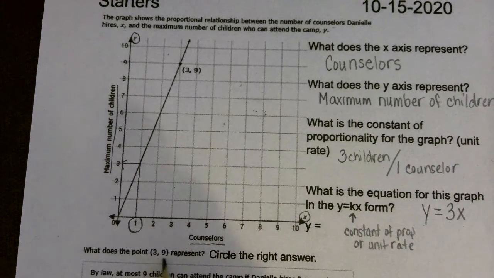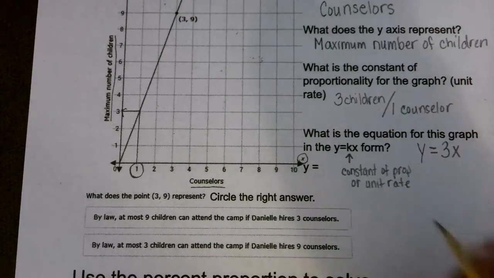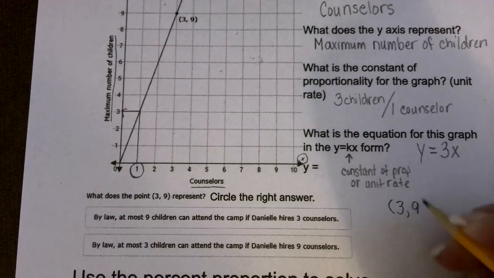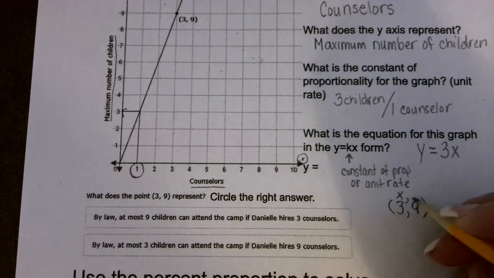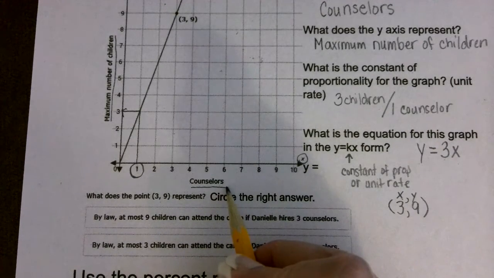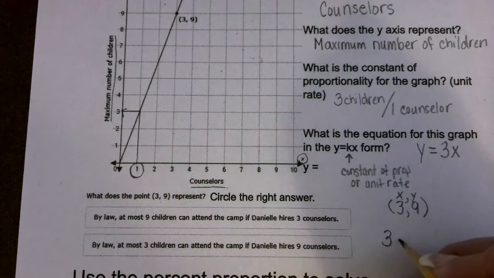What does the point (3, 9) represent on this graph? Circle the right answer. Remember that in an ordered pair, the first number is always your x value, and the second number is always your y value. So our x is the counselors, which means 3 counselors.